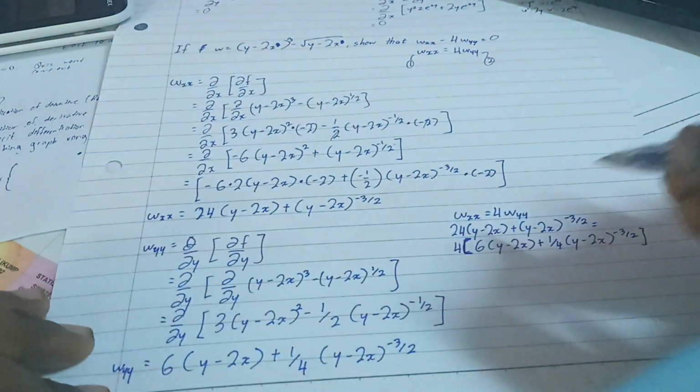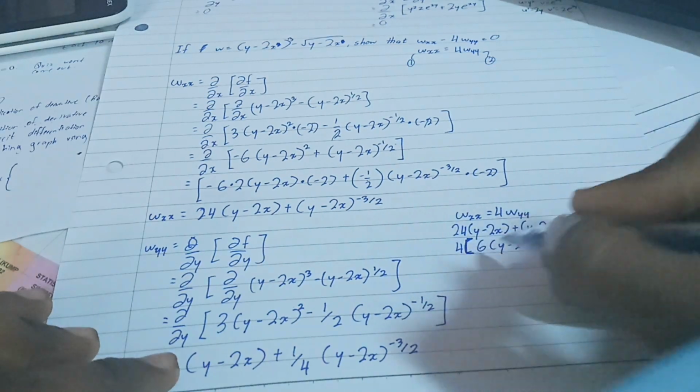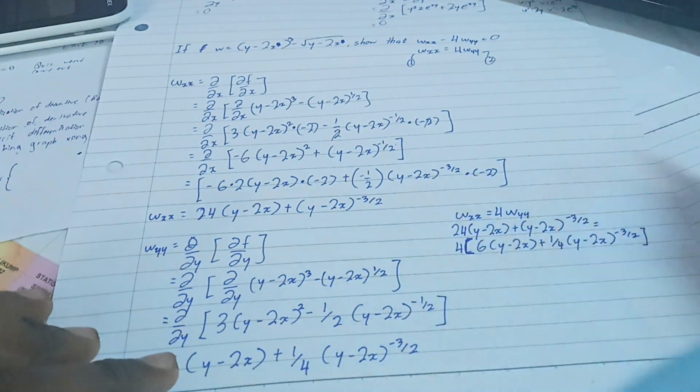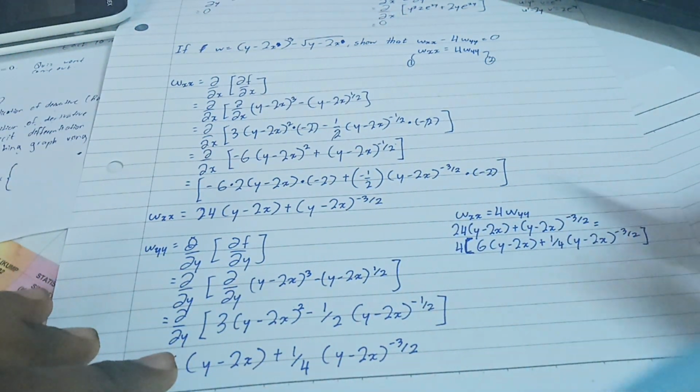Now if we do the product here, if 4 goes inside there, the 6 will become 24, and the 1 over 4 will become 1.